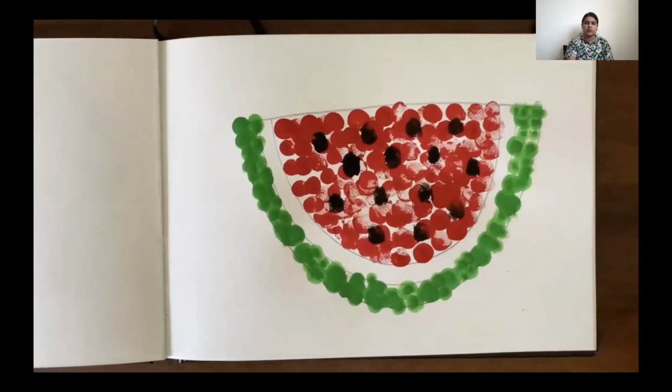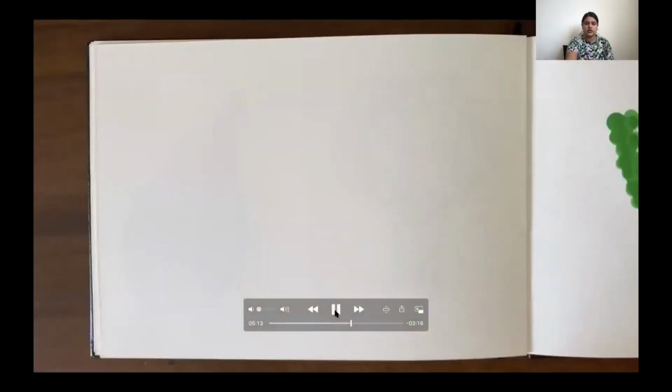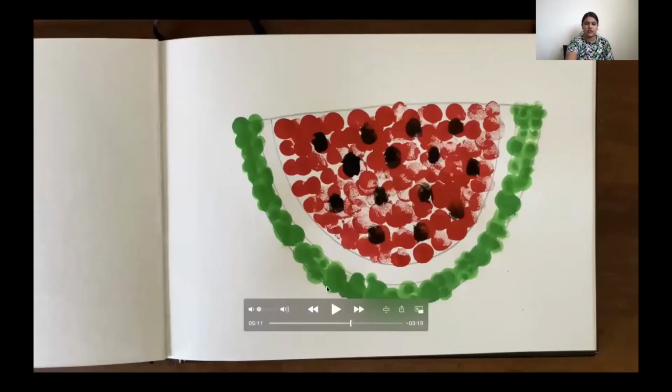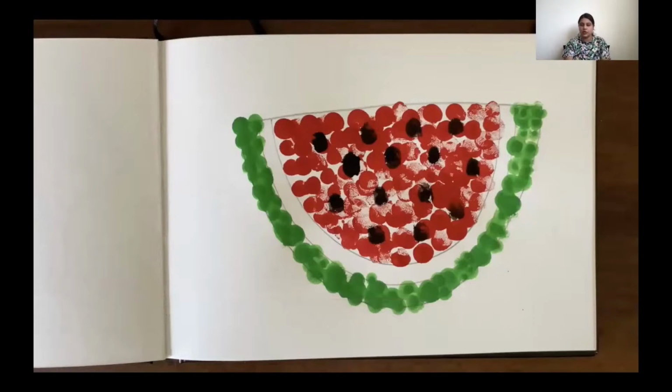And you can see how beautiful that is looking. So there we have our ready watermelon. I hope you all have come to this stage where you've finished all of your black dots. I'm going to wait for a second, just in case you're running a little behind. Please go ahead, take your time, and just finish up the black dots of this.